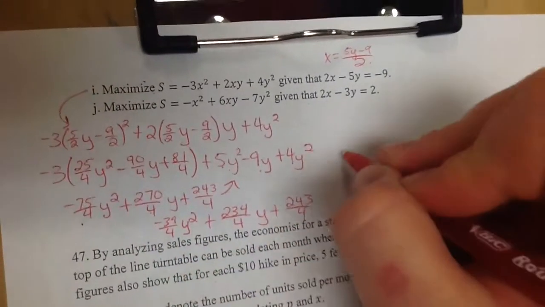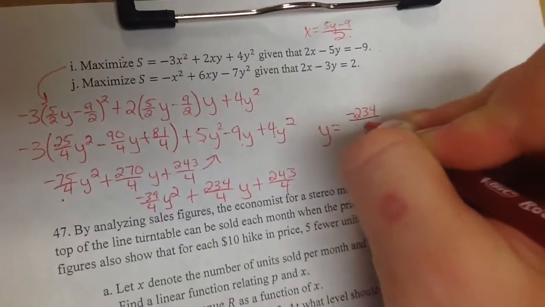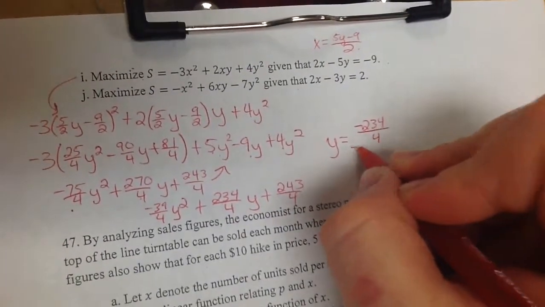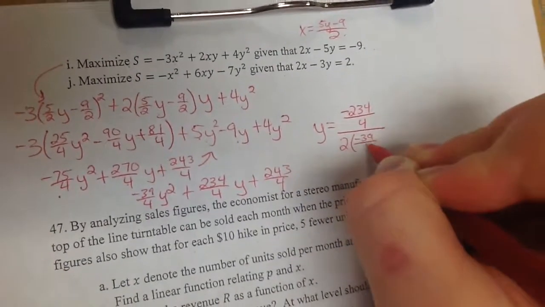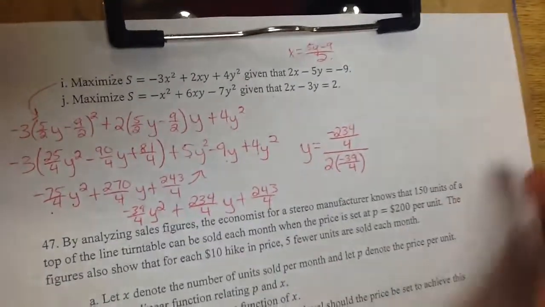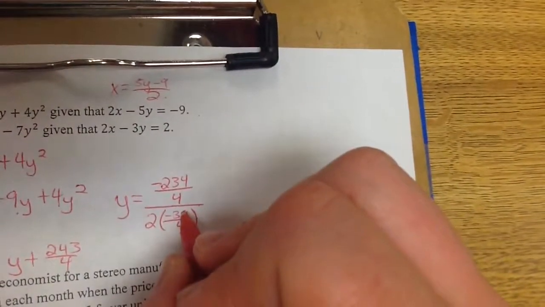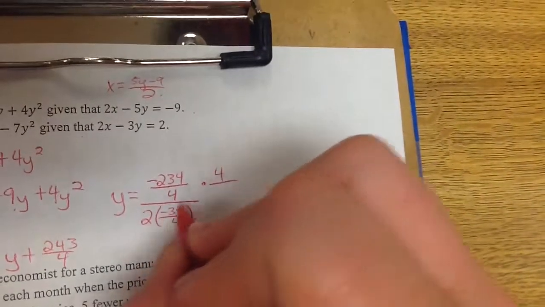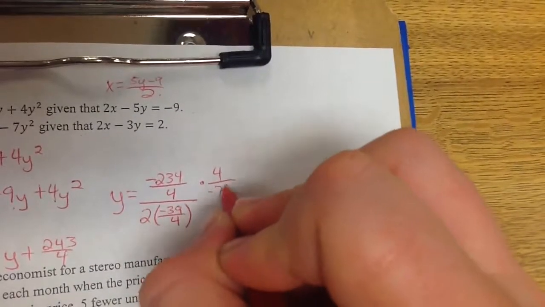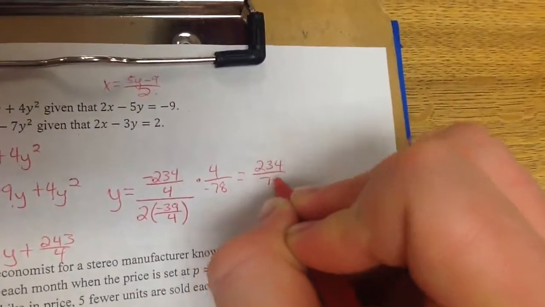Because now I'll do y equals negative b over 2a, which comes out to negative 78 fourths, but then I'm going to flip and multiply, so the fourths are going to go away, but I still have an ugly number, negative 78, so I get 234 over 78.